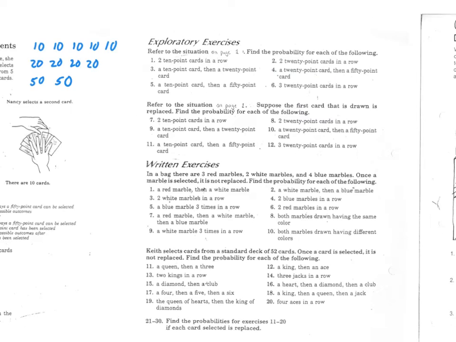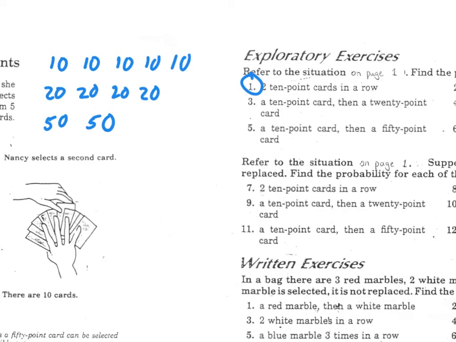Okay. So the next page is actually referring to the same game, the same situation, the same cards here. So we'll do a couple of these together, and then I'll let you do some on your own. I want to look at what's the probability that she chooses 2 10-point cards in a row. We're doing this first one here. There's not a lot of room to write on this piece of paper. You might want to pull out another piece of paper. You can kind of cram it in the corner like I'm going to do here. But that's just one of the things that we're going to have to do. So what's the probability that she chooses 2 10-point cards in a row?